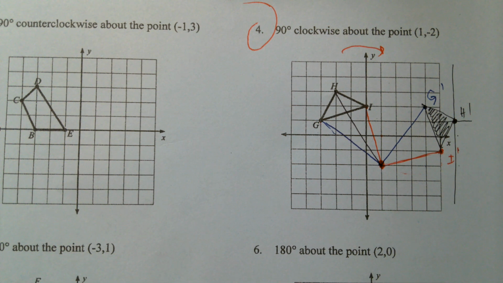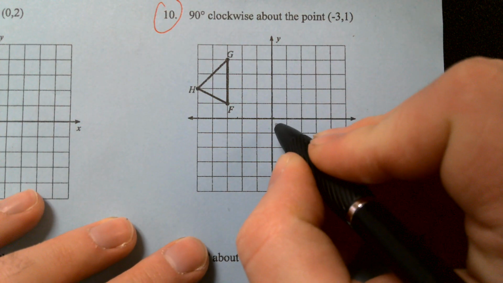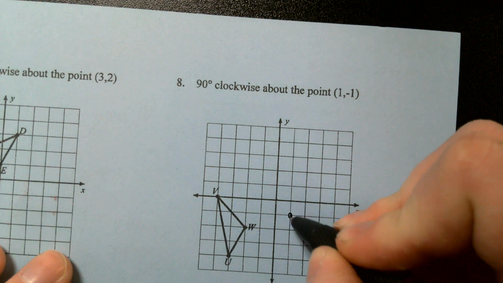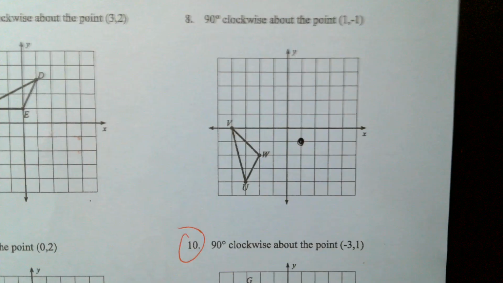Okay. Let me do it on a different one. Which one did we say? 10? 90? Okay, let's do it on number 10. I'm going to try and actually explain it. My bad. Well, this one's not going to work. Let's do it on this one. All right, everyone make sure you're paying attention. This is a new method here, okay?